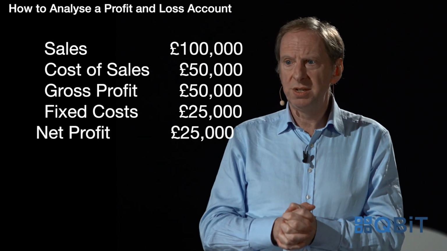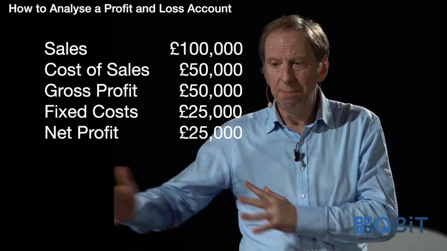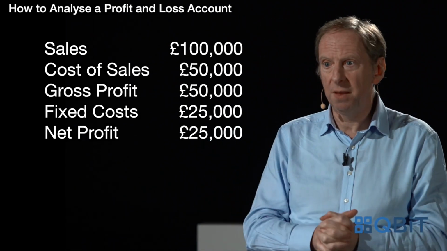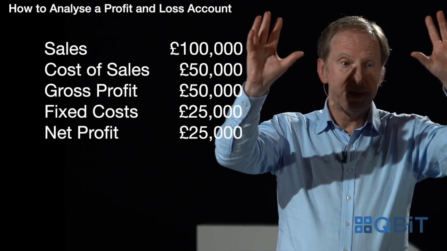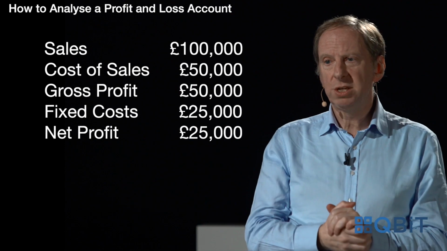the end of £25,000. There might be some bits and pieces after that, might be some tax to pay and the like. But basically, the business is selling £100,000, and at the very bottom, it makes 25,000.